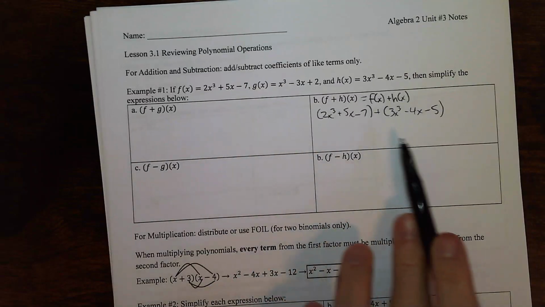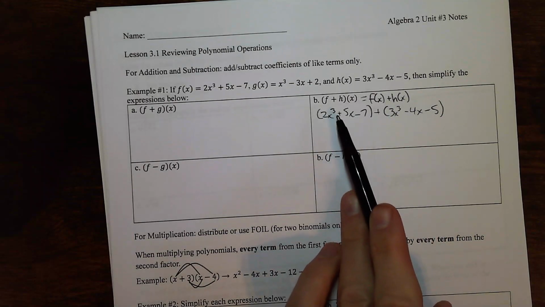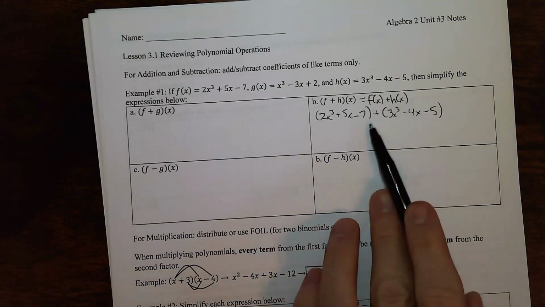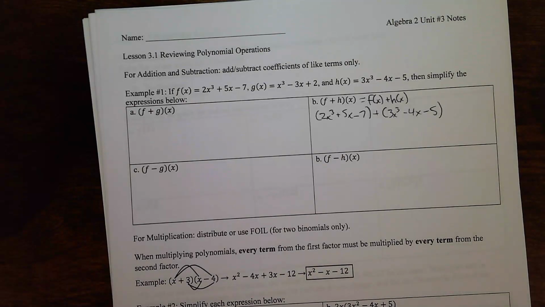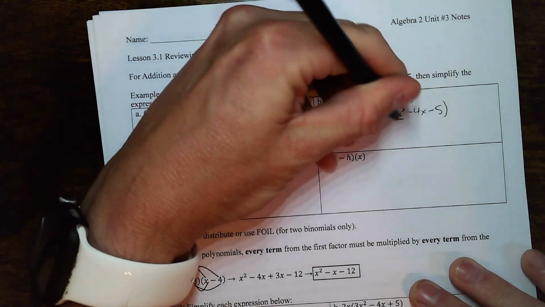You can only add and subtract if they're like terms. They have to have the same variable power combination. Okay, so x cubes go with x cubes, x go with x, numbers go with numbers. And all you're doing is changing the coefficients of those terms. What does that mean? You're just changing the numbers in front. I'll show you. Like 2x cubed goes with 3x cubed.